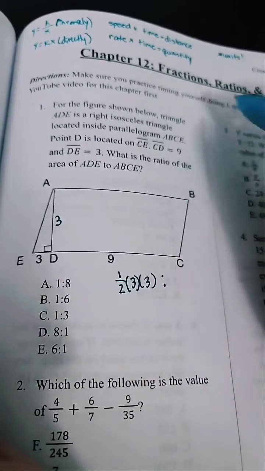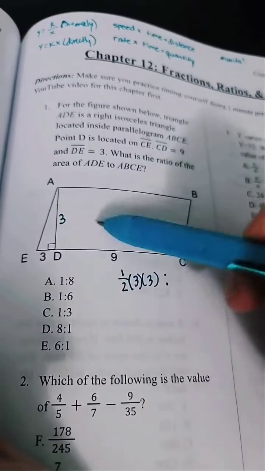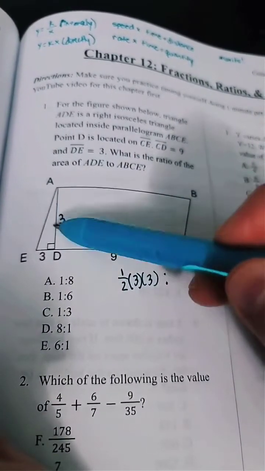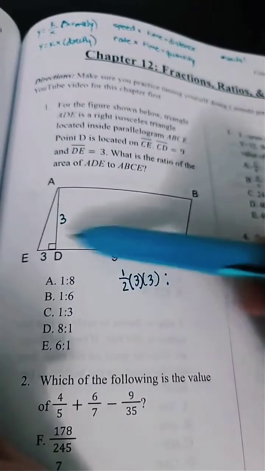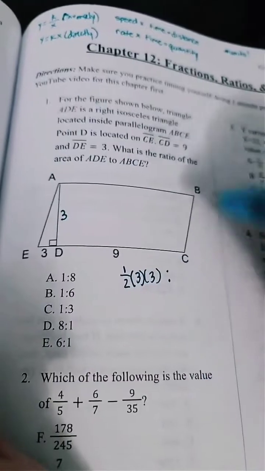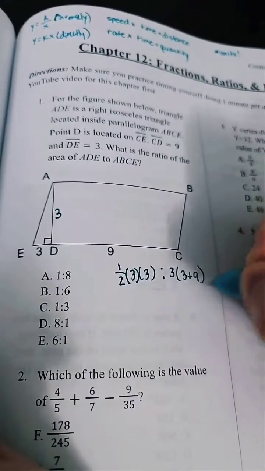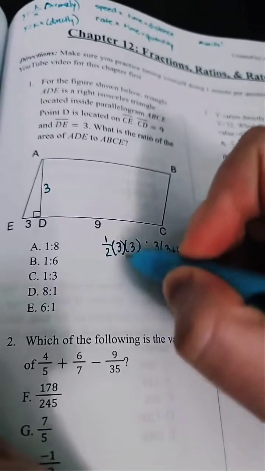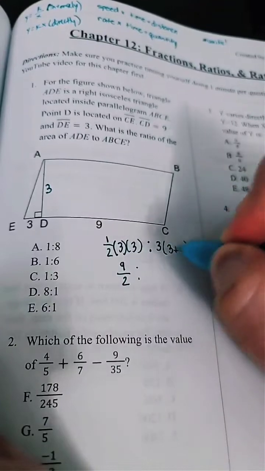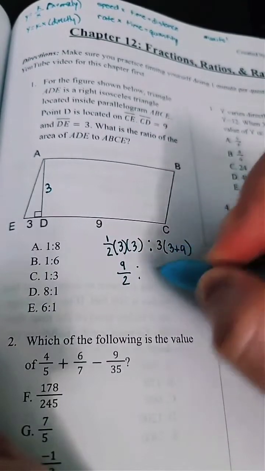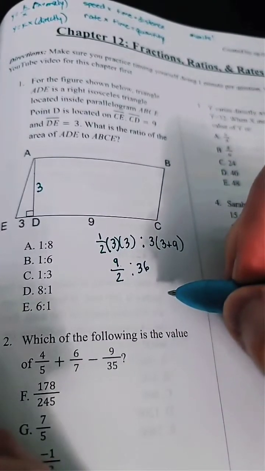Now, the area of an entire parallelogram is just equal to base times height. And again, base and height are what make a right angle with each other. So 3 right here would be your height, and then your base would be the other side that it makes a right angle with, which would be 3 and 9. So it would be 3 times 3 plus 9 is the base. Now we just have to multiply this to get 9 halves, and 3 plus 9 is 12. 3 times 12 is 36. So now we have a ratio of 9 halves to 36.